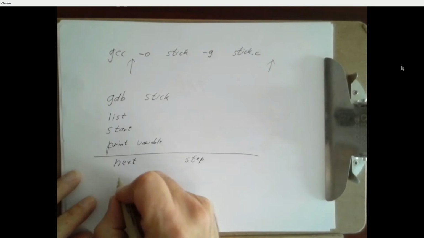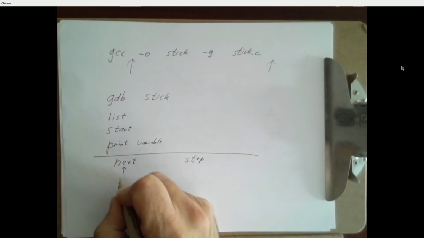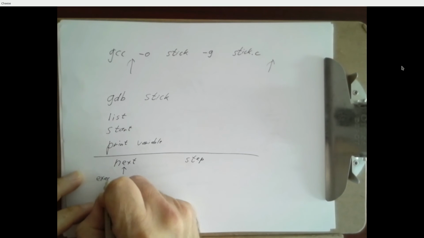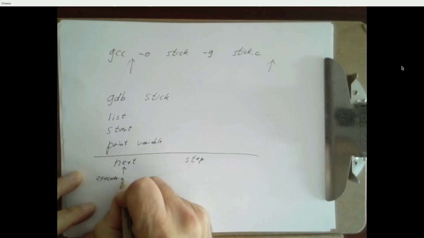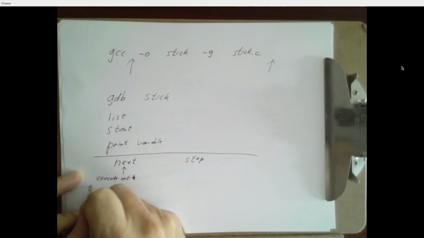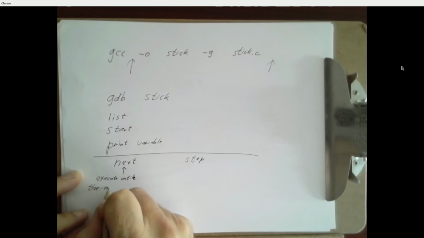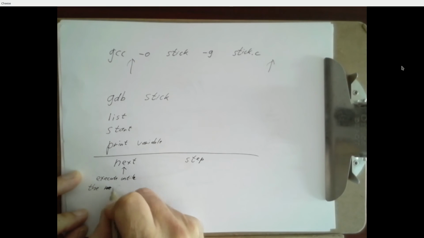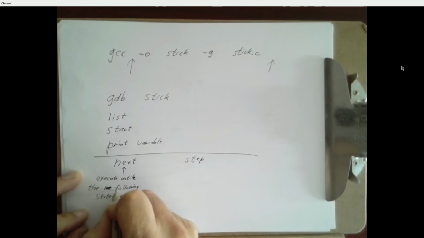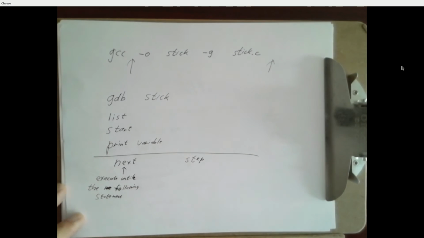So next says execute until the following statement. So if we're at line 7 right now, next will say go ahead and execute until we get to line 8.